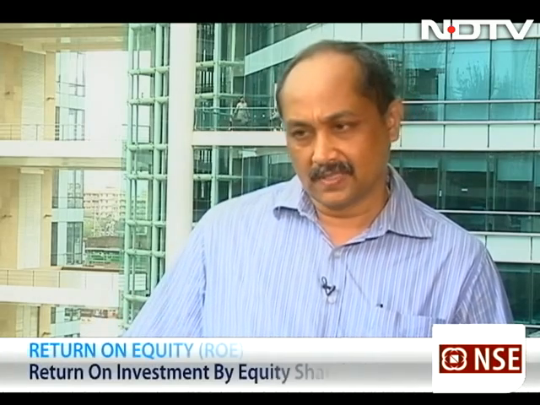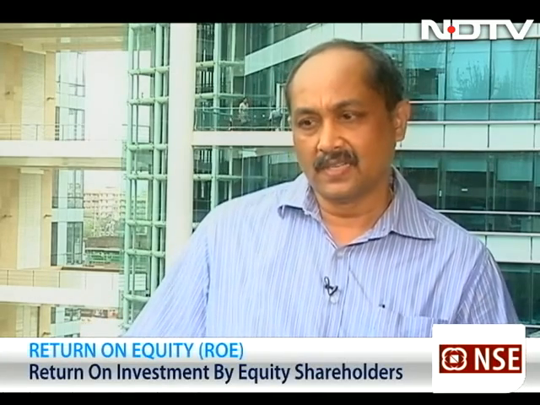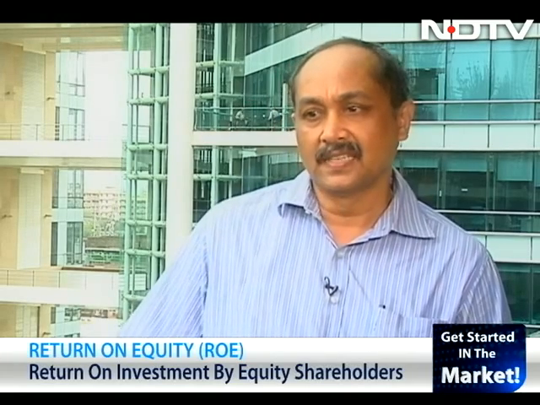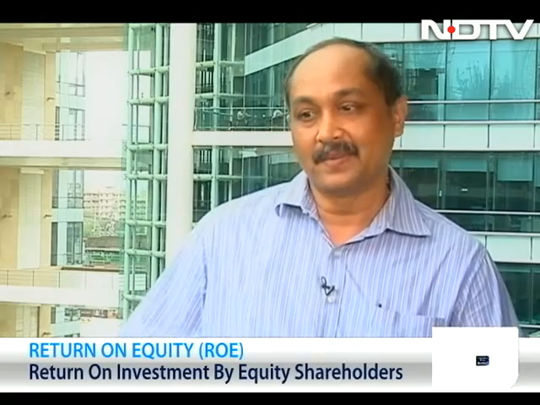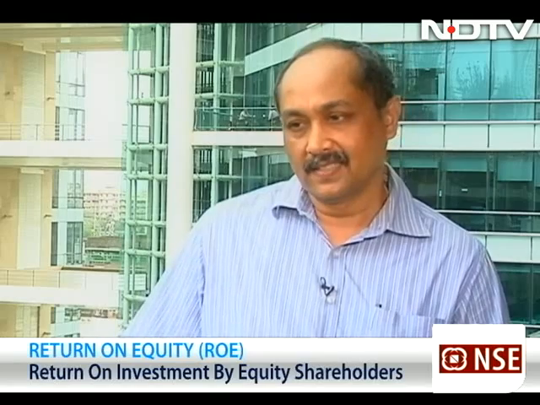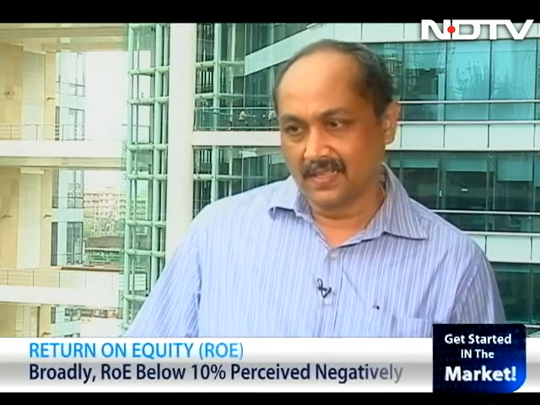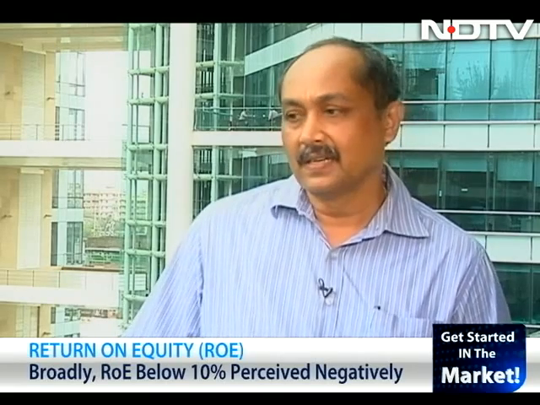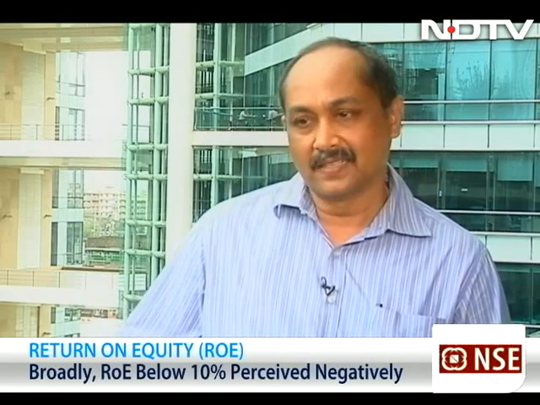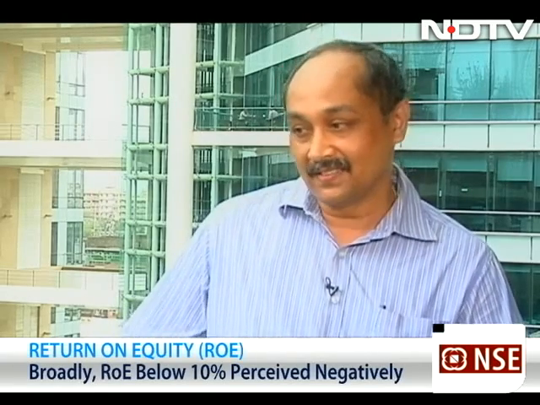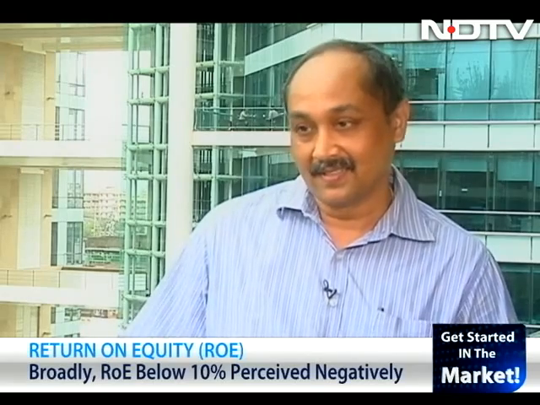Return on equity is basically the profits divided by the shareholders' equity. And this actually shows you what is the return on the investments made by the equity shareholders. So in case the return is say less than 10%, then you generally say that it's not really worth looking at the particular company, because you can get a much better return on your investment from possibly a fixed return sort of an instrument.